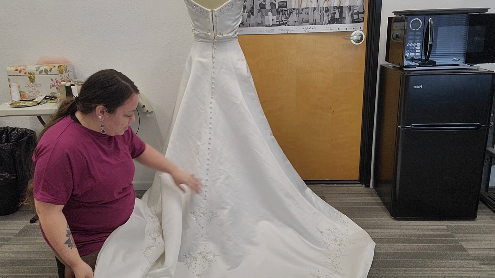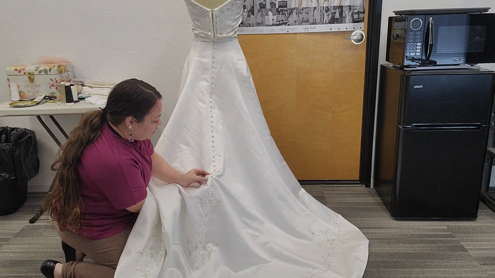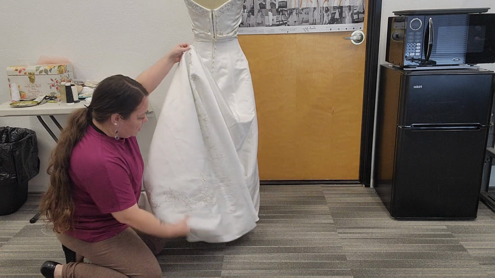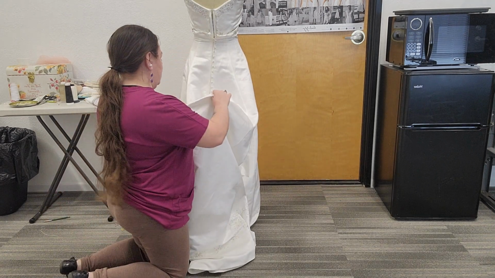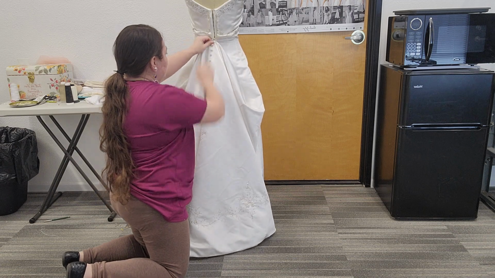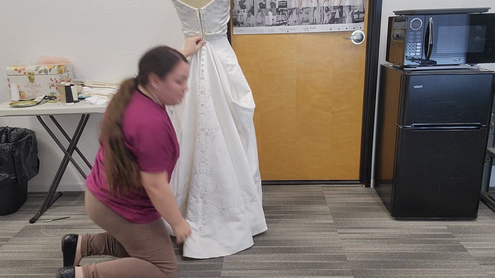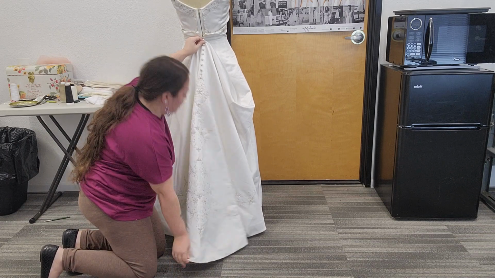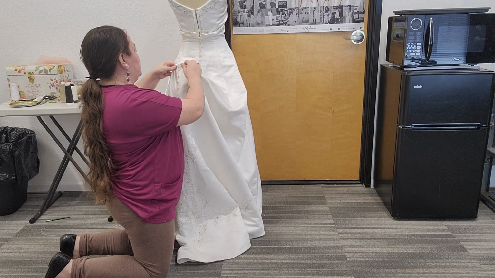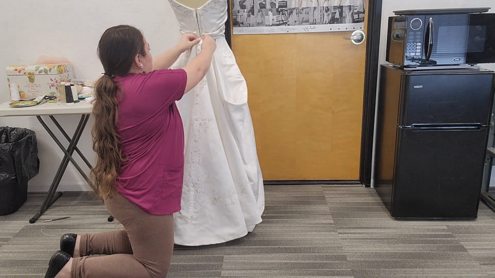Let's get started here. So the goal of any bustle is to get it up off the floor, and the first point is always at the center back. So you always want to start lifting from there and see what goes good. Now, depending on the situation, the bride might want a little bit of a sweep down at the bottom so that there's just a tiny bit of a mini train. That's going to be up to her discernment. I'm going to go just to the floor.